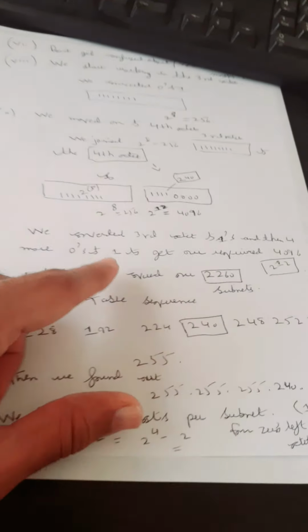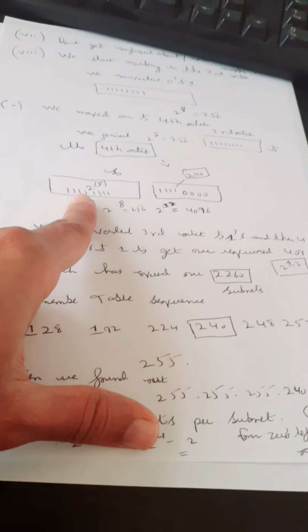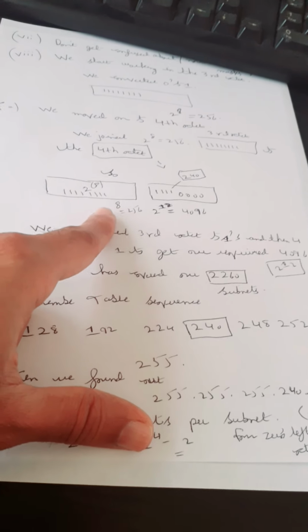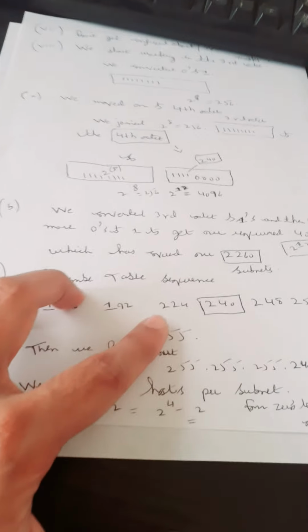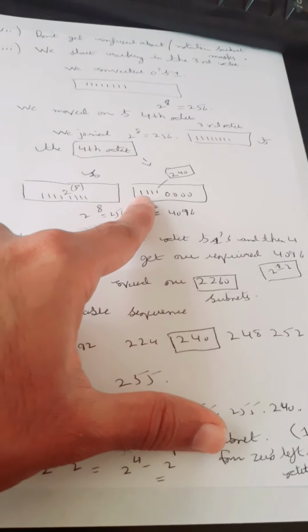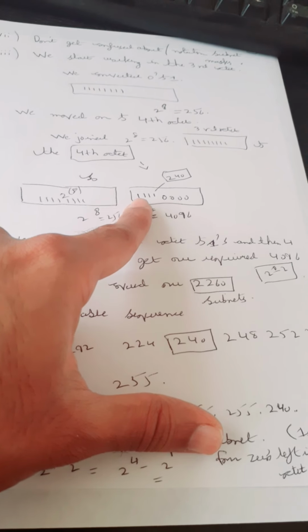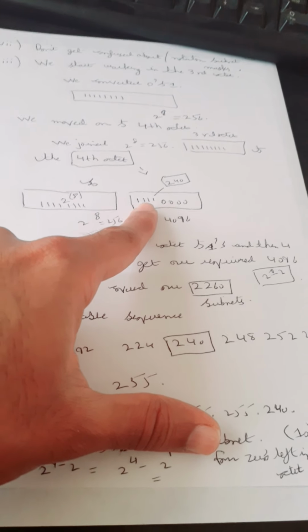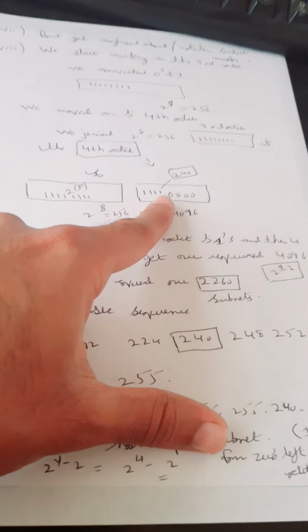we'll be recalling and remembering the table sequence. As you know, here that's 2 power 1, 2 power 2, the powers of 2. But on the other hand, we have table sequences as well. So the first one is 128, then it's 192, then it's 224, then it's 240.